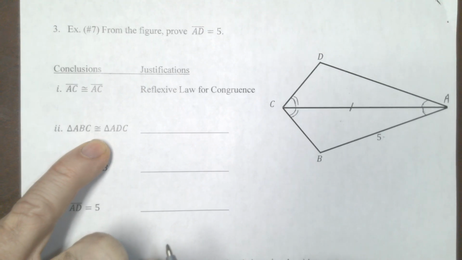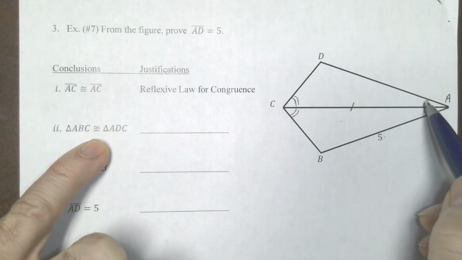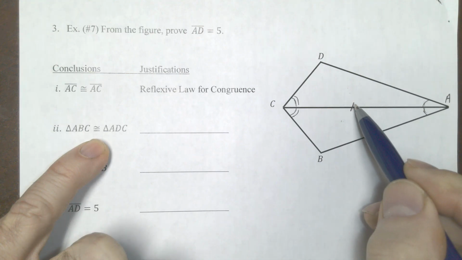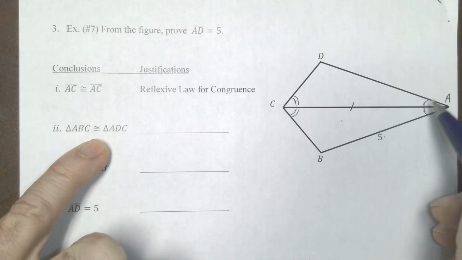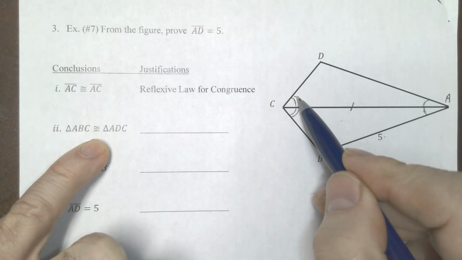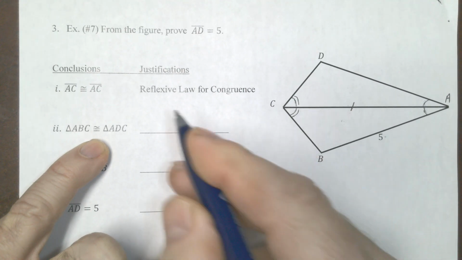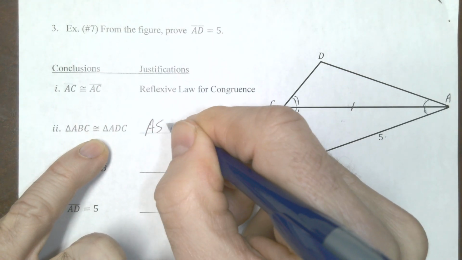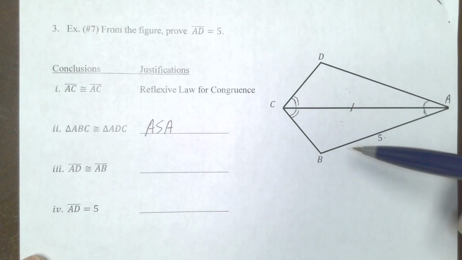Why would that be? Well, notice that we have angle, common angle, side, and another common angle. What I mean by that is these two angles are congruent. So if we go angle, side, angle, or from this triangle, angle, side, angle, we have that these two triangles are congruent.